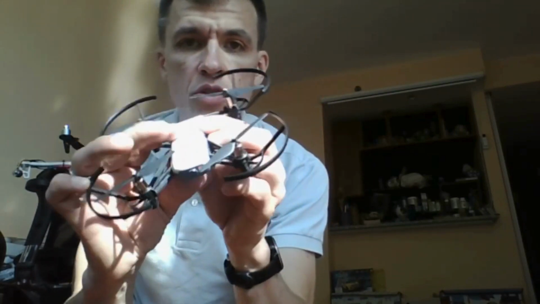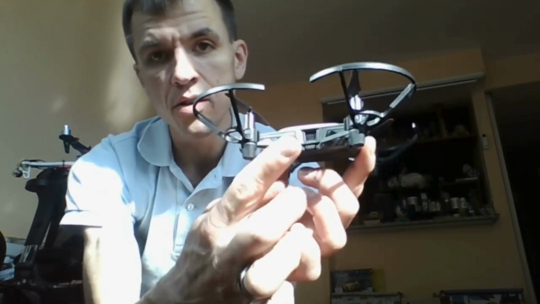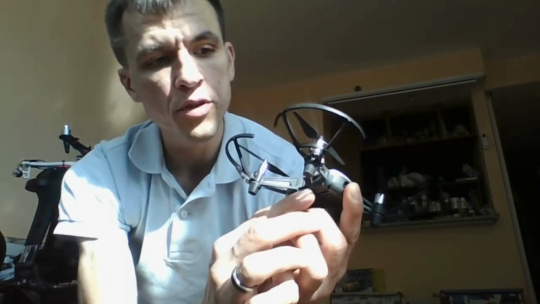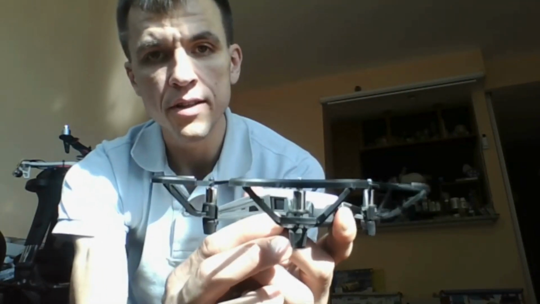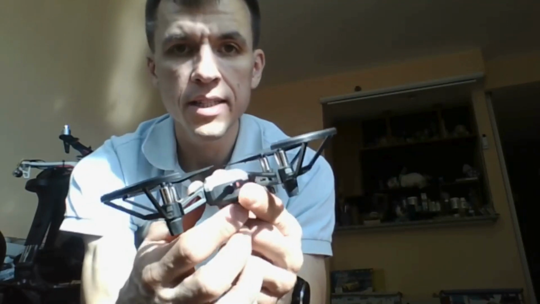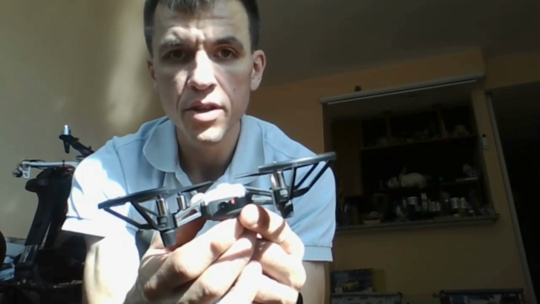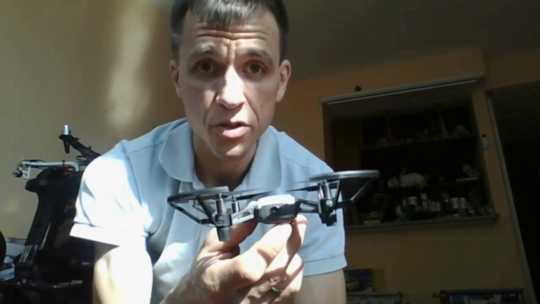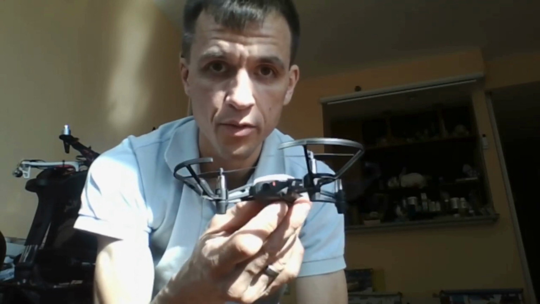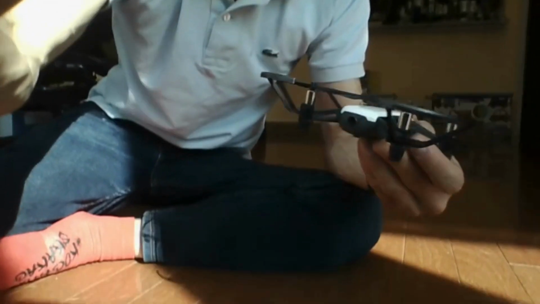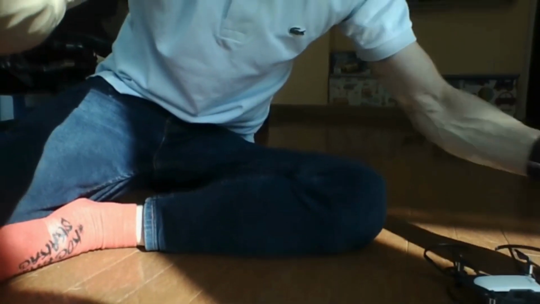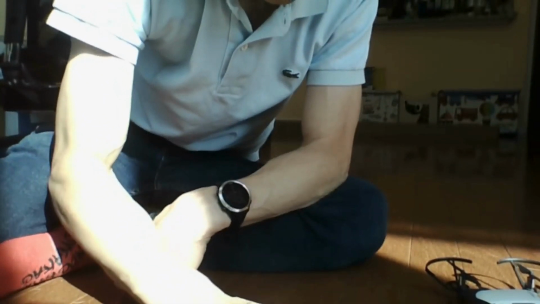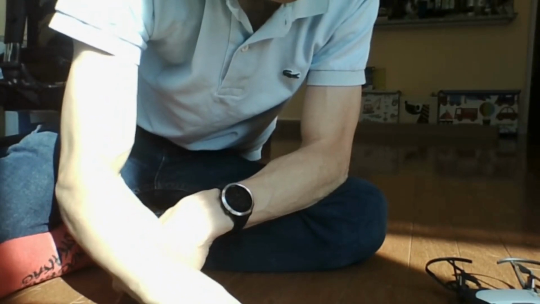Next, we need to turn it on. There is this button on the side. I have to push it and hold it for a little until the light starts blinking. So you can see the light is blinking at the front and the drone is ready for us to connect to it over Wi-Fi. I'm going to put it on the floor and connect my computer to it over Wi-Fi.